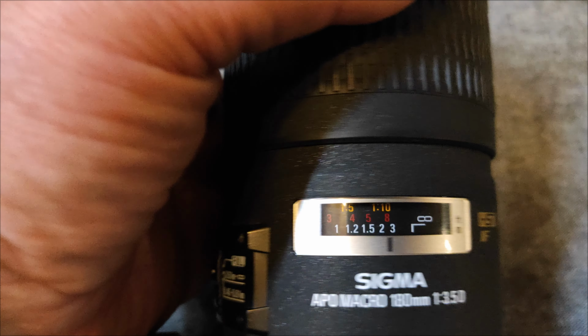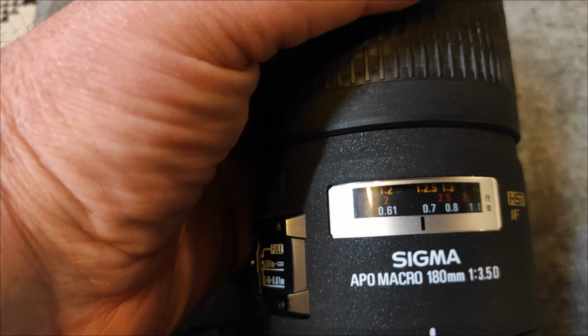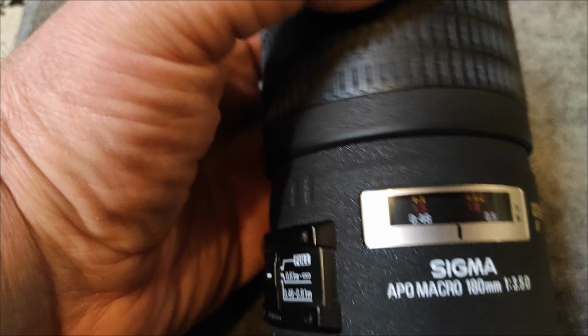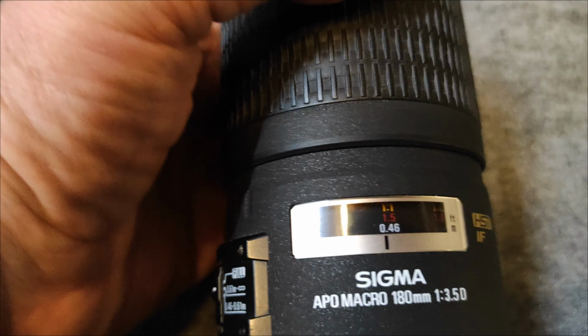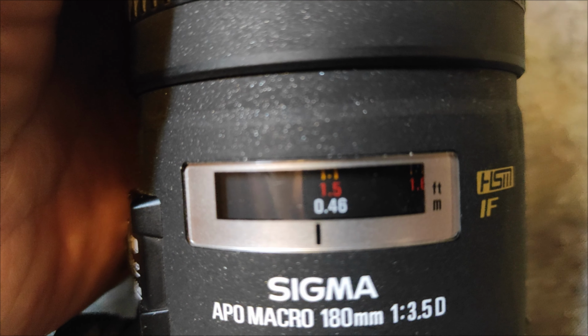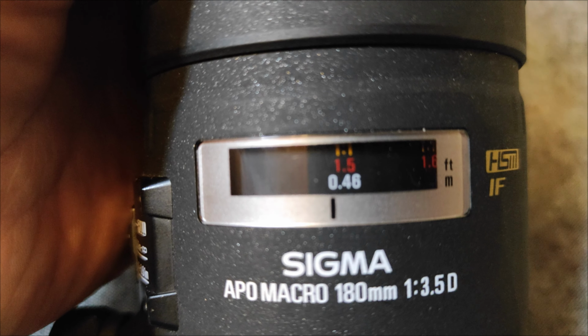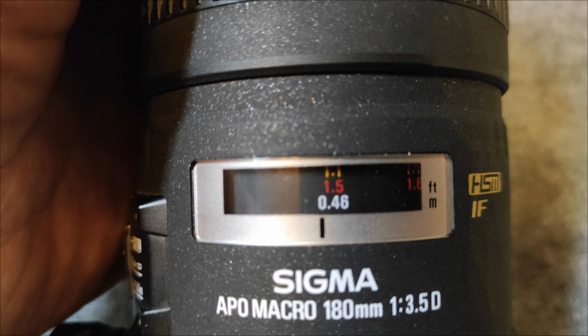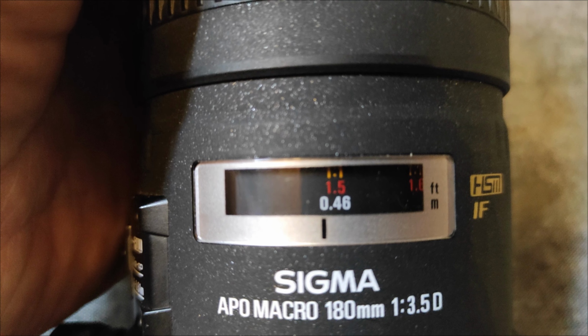So first thing is, this is the 180mm macro, and the first thing is the shortest focus distance. Here it is 1.5 feet or about half a meter.